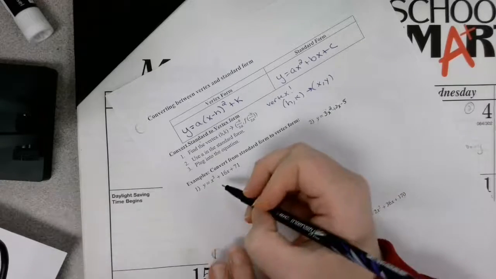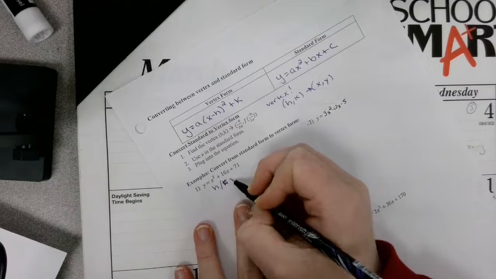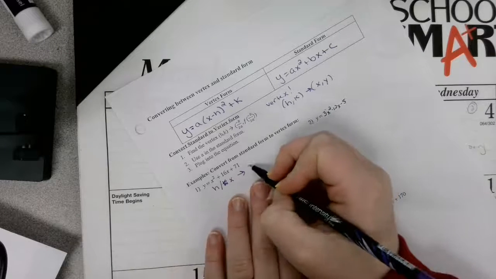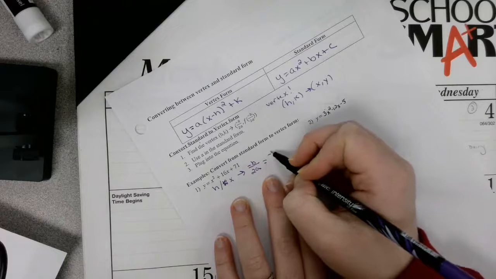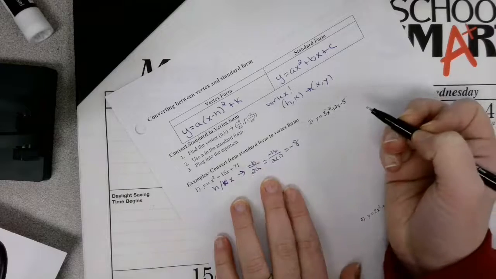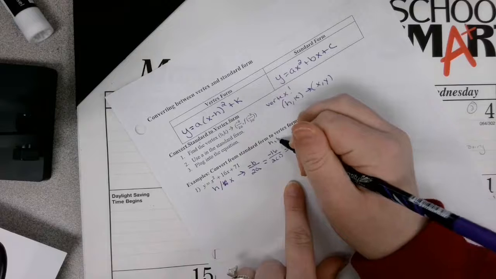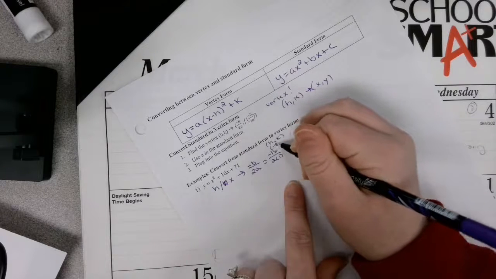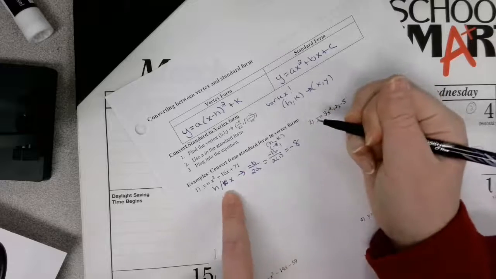Alright, so our first one, we have to find out the vertex. So to get the vertex, our h value, also known as our x, is negative b all over 2a. So our negative 16 all over 2 times 1 gives me a negative 8. So I now have my h value of negative 8.